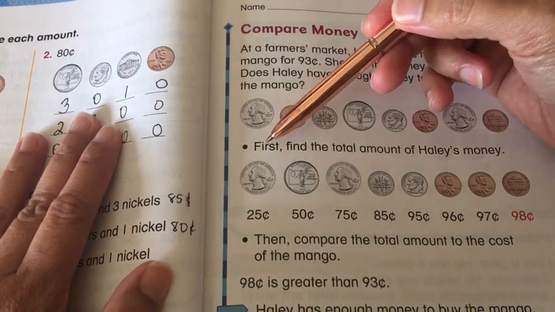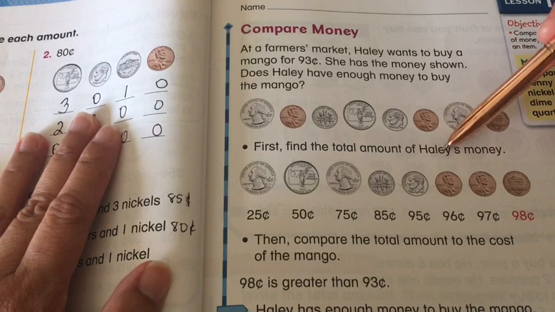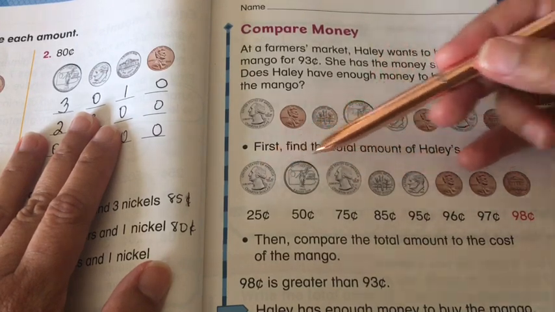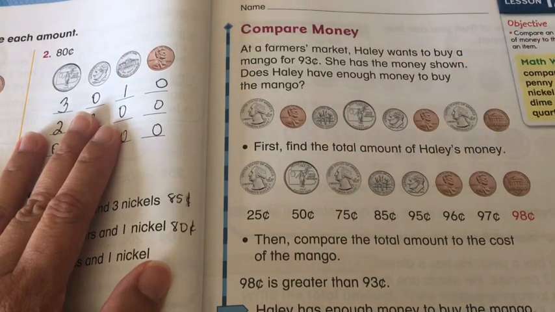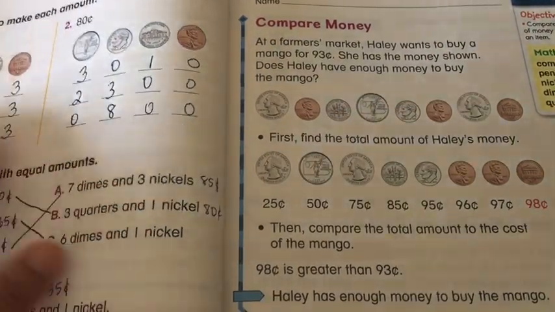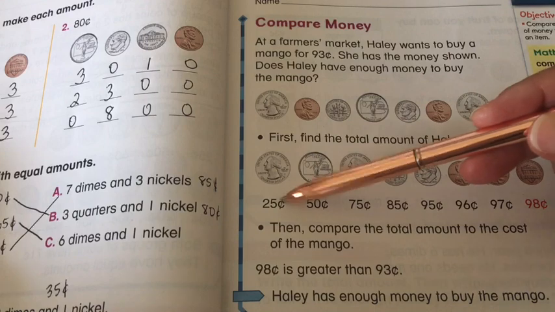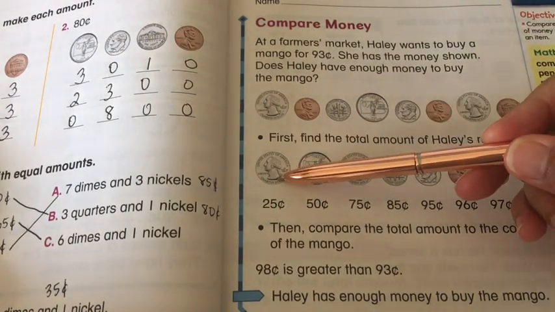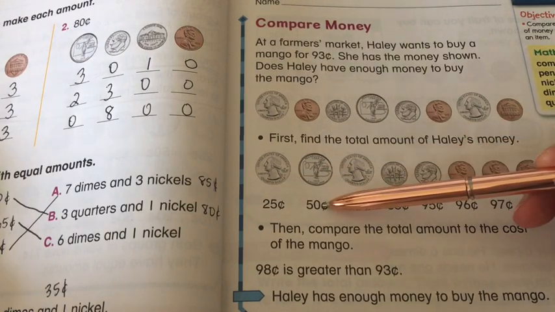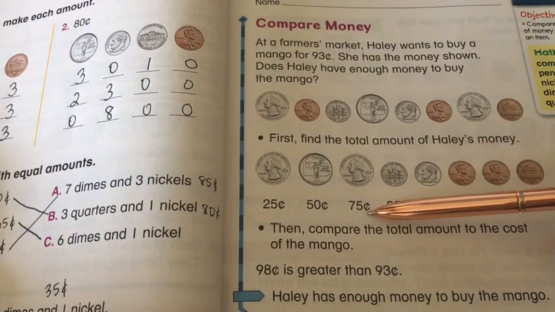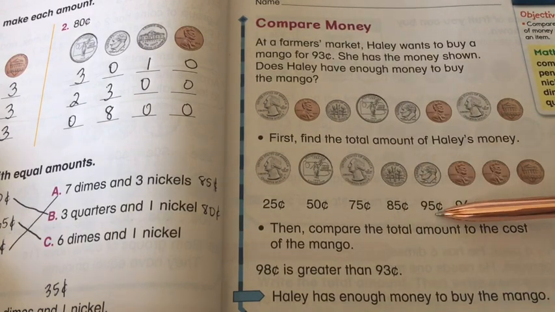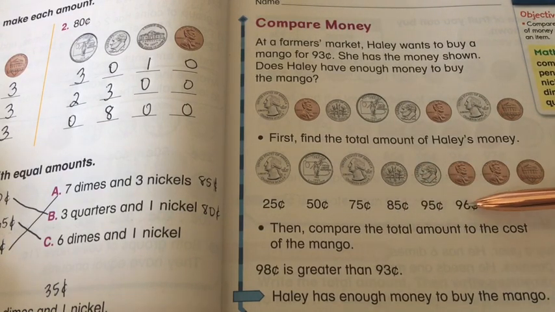The directions say first, find the total amount of Haley's money. Notice they rearrange it in order from the greatest value to the least value to make it easy. They put the value of the total underneath each coin so we can count as we go along. So 25 plus another quarter makes 50, plus another quarter is 75 cents, plus 10 is 85, 95, and then by ones, 96, 97, 98.